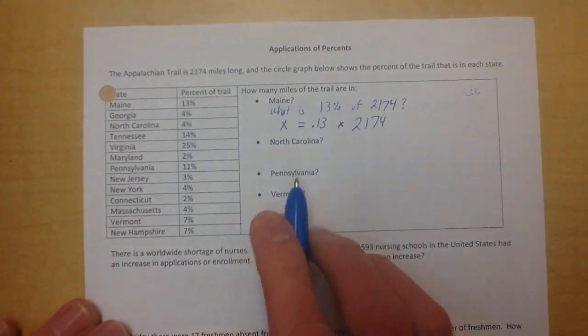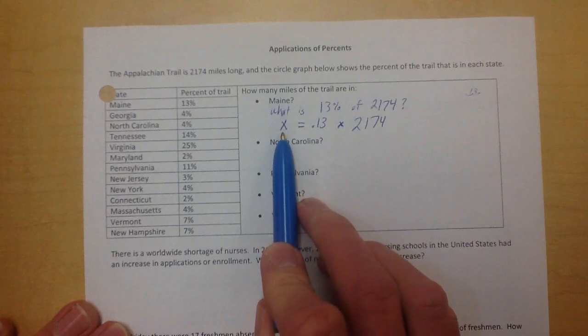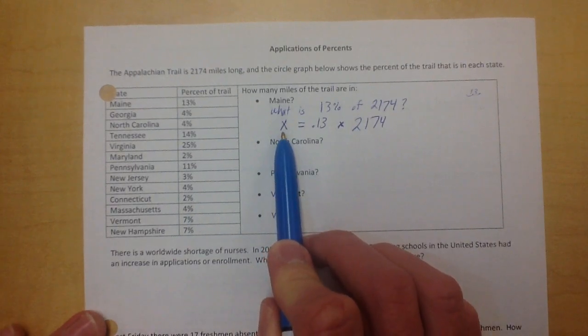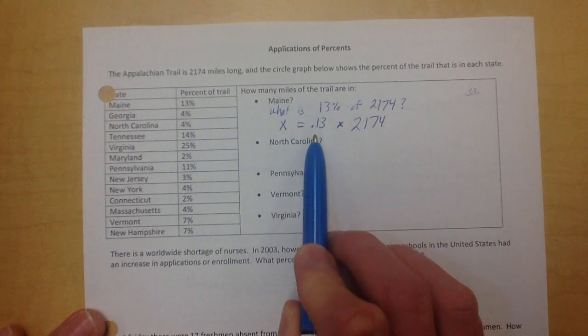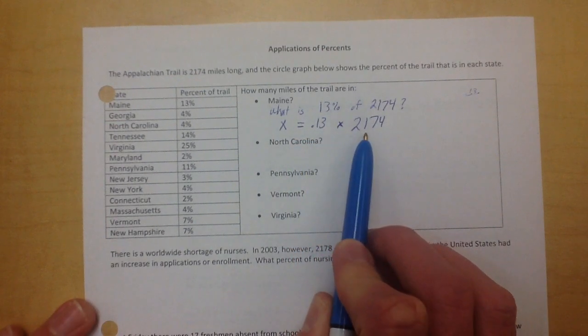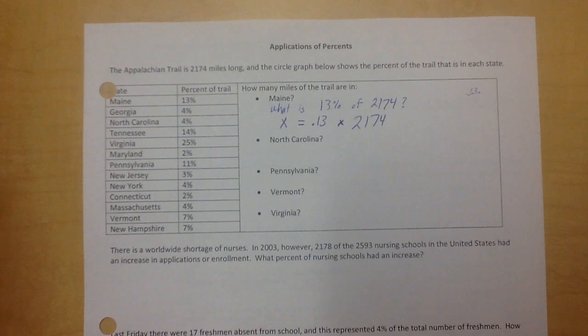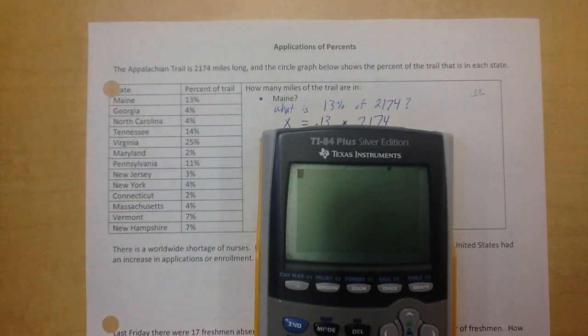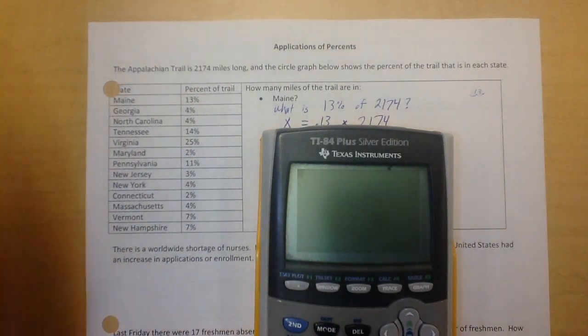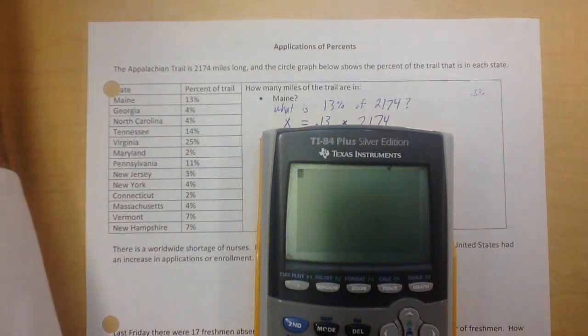So here's the deal. The number of miles of the Appalachian Trail that are in Maine is, notice what I'm pointing at, 13% of 2,174. So at this point, it's just basic straight up multiplication. So let's just multiply. There we go. Let me get the light here better.